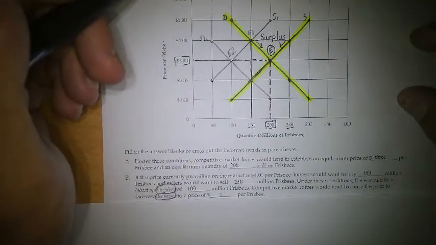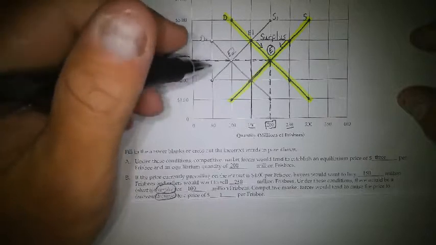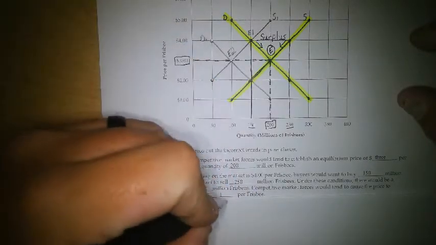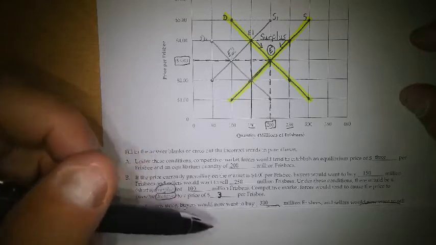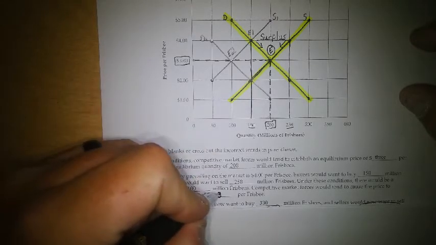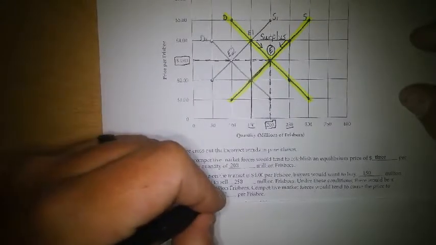Now, what would we have to decrease it to? To what per Frisbee? $3. It would be $3. I don't know why I put a 1 there. It would go back to $3 to create equilibrium, right? Now, at this new price, buyers would want to buy how many of them? Actually, for example purposes, I know why I put that 1 there now. In part B, make the last answer you have the number 1.